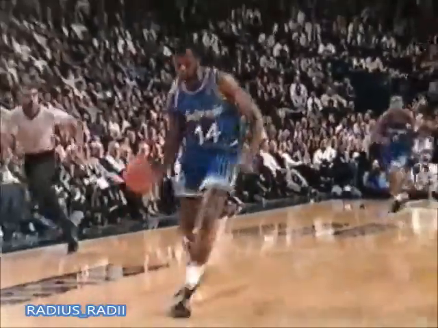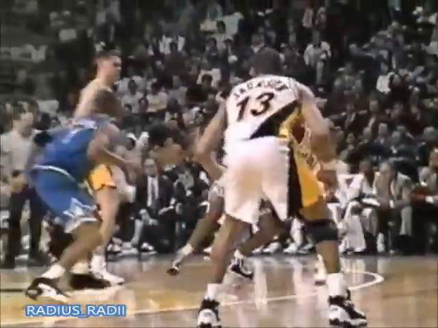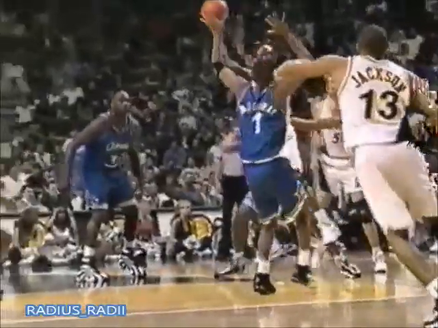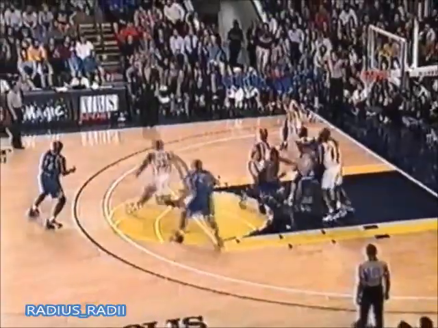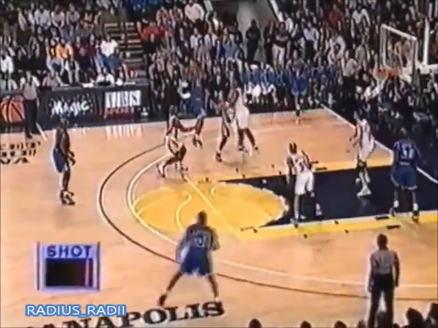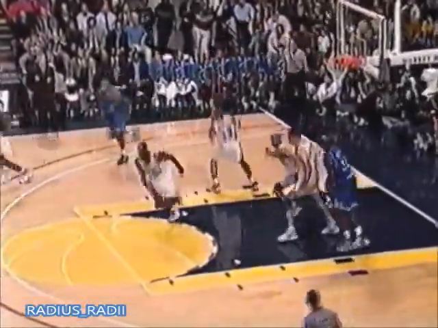Here's the pass, gets deflected. Watch this over the shoulder because he knows exactly where he was breaking to. He knew. Watch the anticipation. Not so much the deflection, but watch. He already knows the direction he wants to be. Second block by Dale Davis. Hardaway with 1 second on the shot clock.